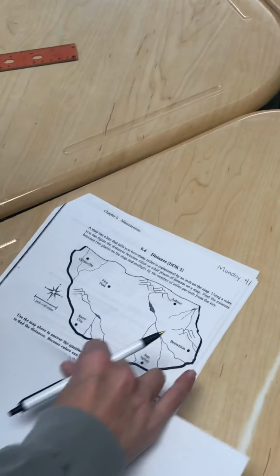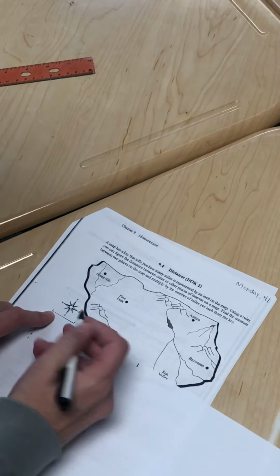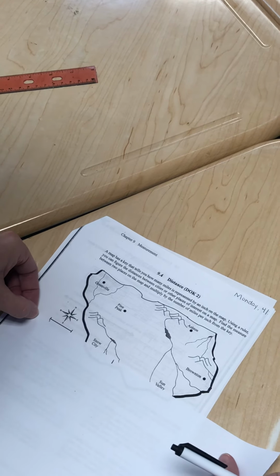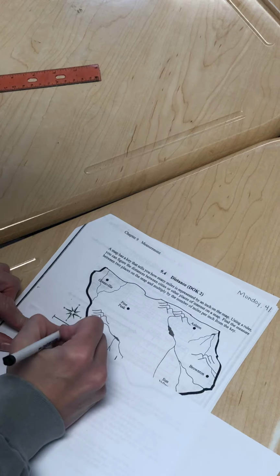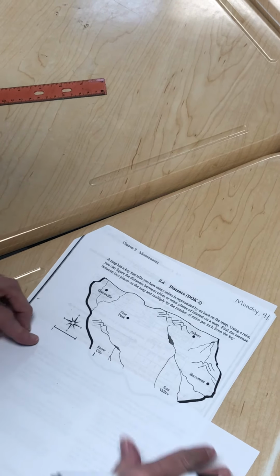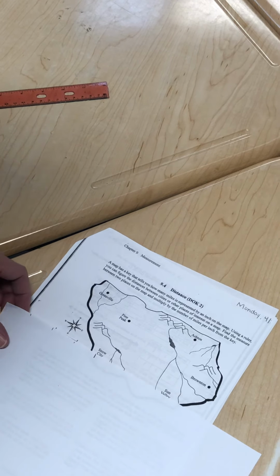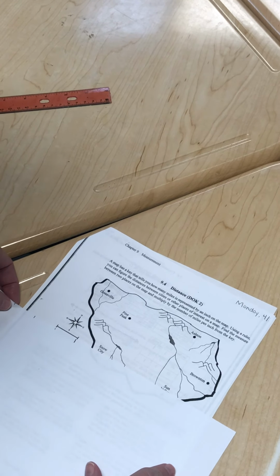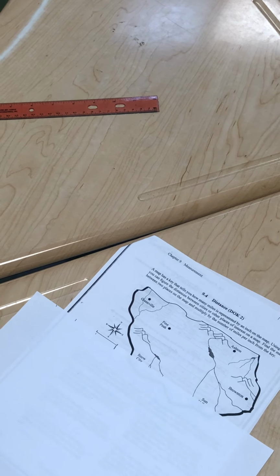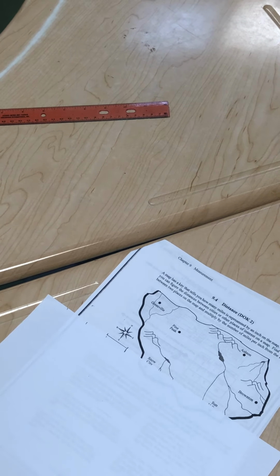So then I can bring my paper down here, and I can see, well, there's 1 inch, and I'm going to slide it over. Here's my 2nd inch. Slide it over. Here's my 3rd inch. Slide it over. And it looks like, yep, my 4th inch. So it's 4 inches from Greenville to Ashton.